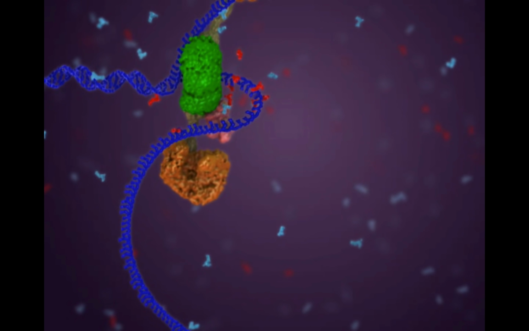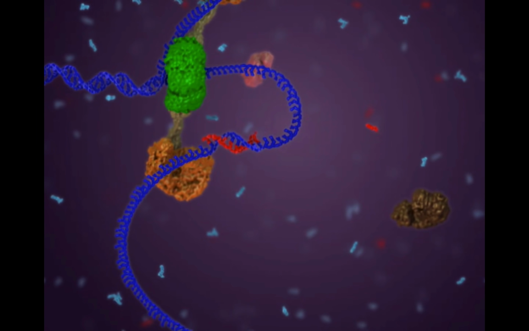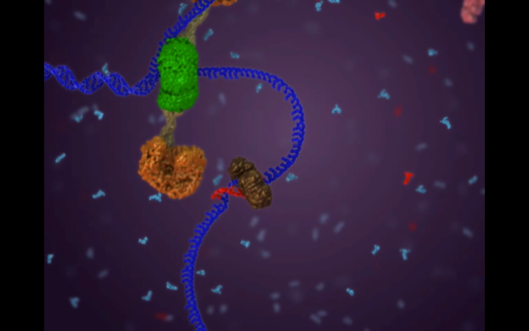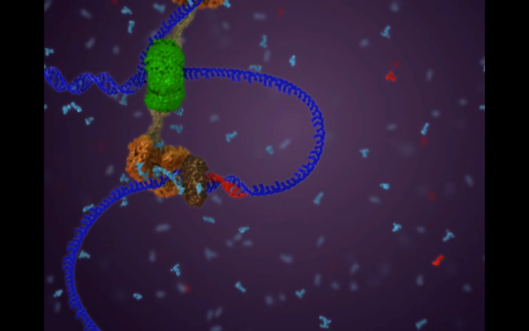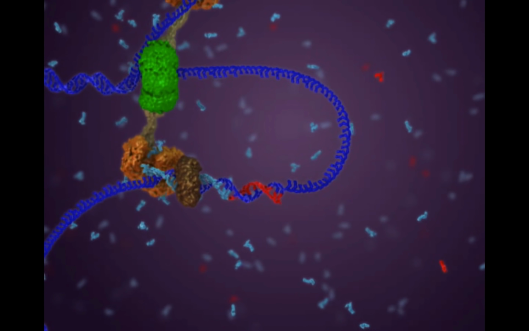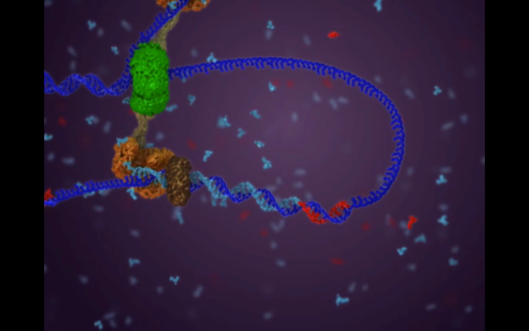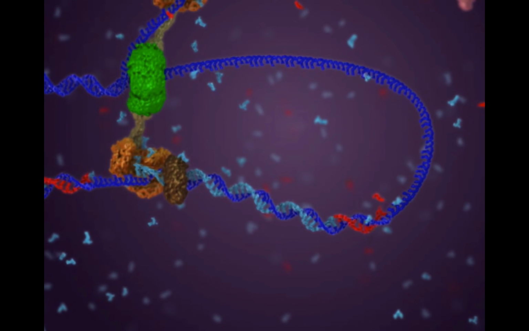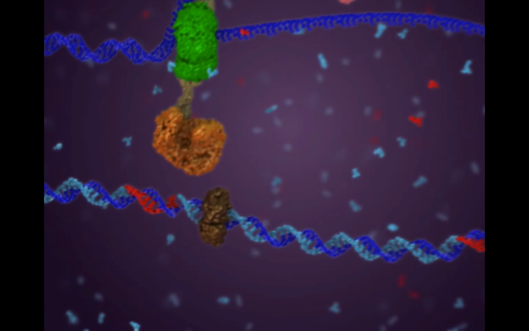Each piece of the lagging strand begins with a short segment of RNA, shown in red. A protein clamps the RNA and attaches to DNA polymerase, which builds the rest of the new piece as DNA. When the piece is finished, it is released from DNA polymerase.